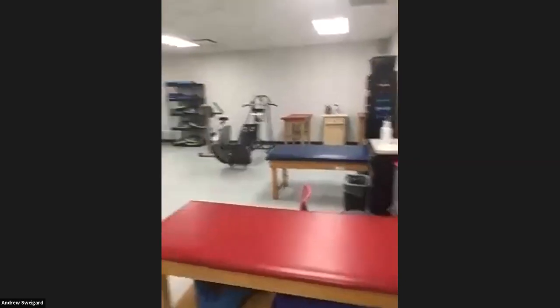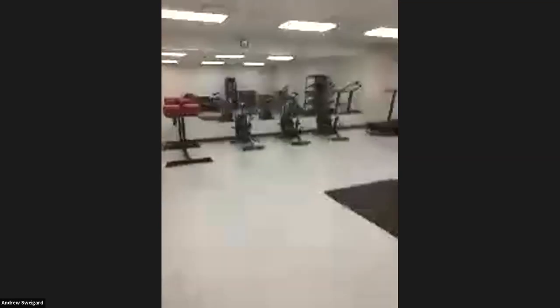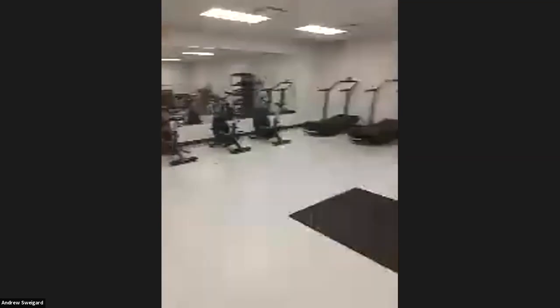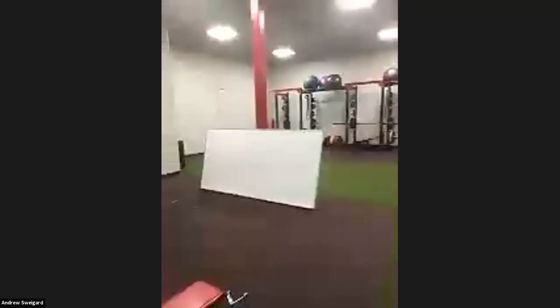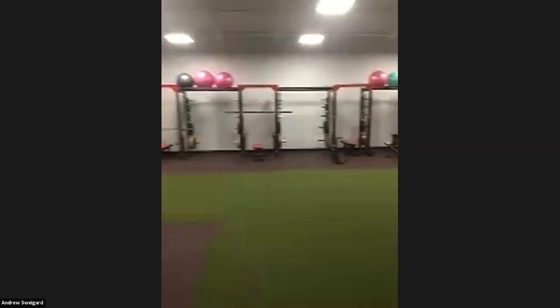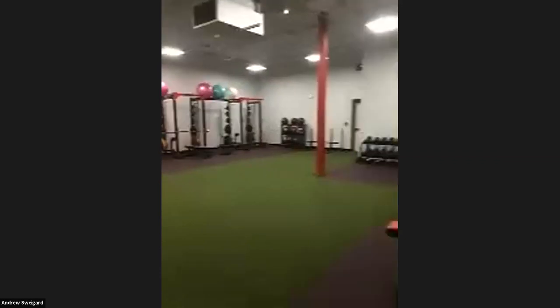We have space for kids to train, get treatment from our physical trainer, and we have the training room in here. Then we also have a brand new weight room that has all new equipment that we're really excited about. So I wanted to show you this part of our new building as well.